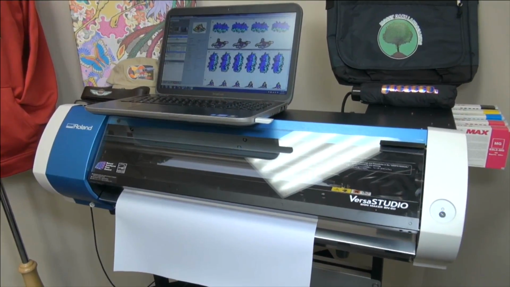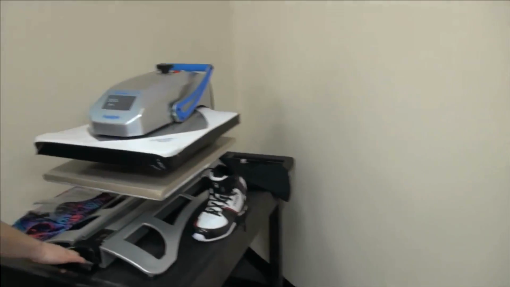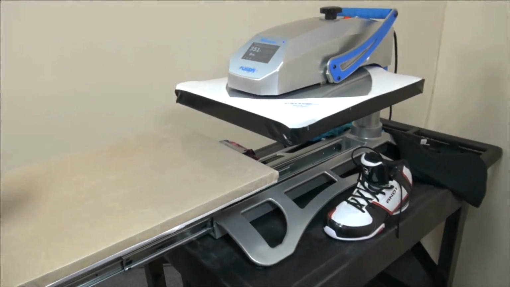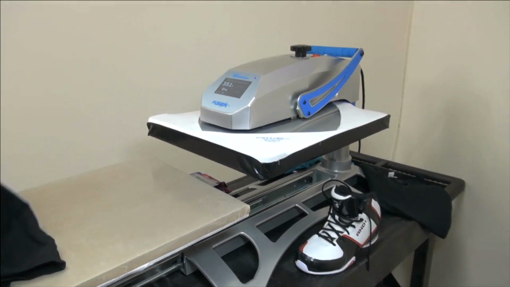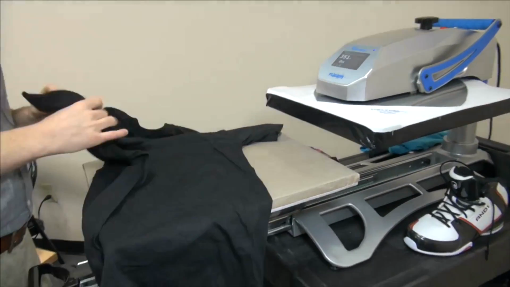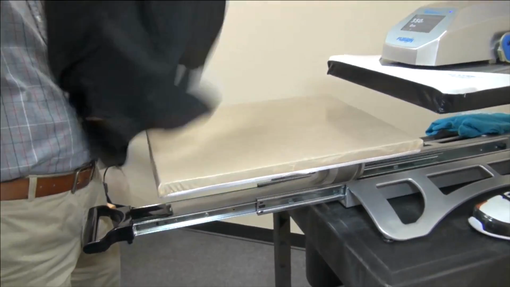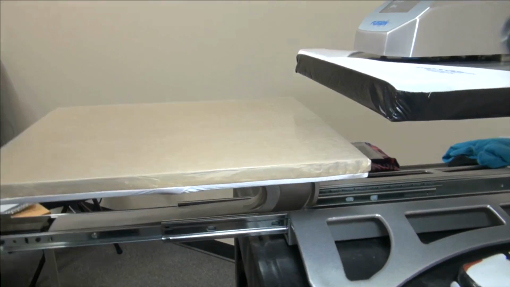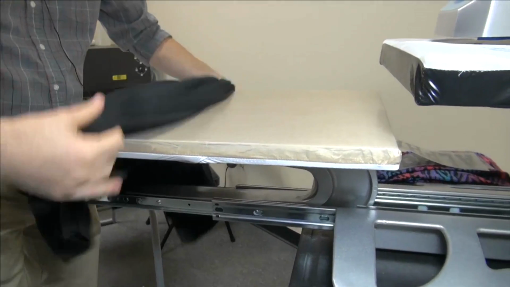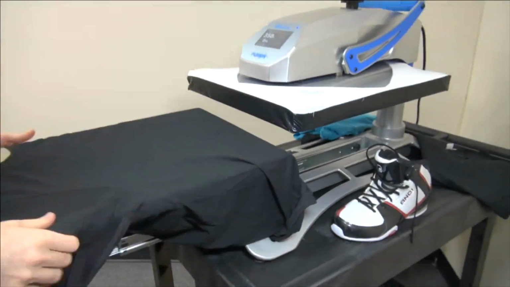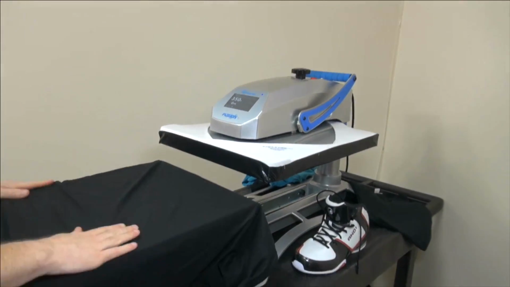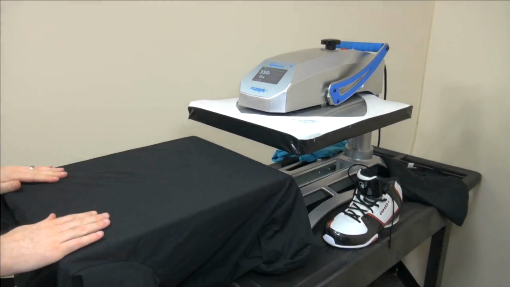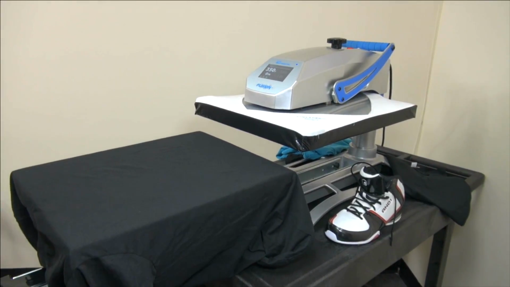All right, Joe, if you want to come back to the press here. So I just grabbed a cotton t-shirt that we're going to print with one of the print cut graphics that we already made. Then after this, we will go back to the computer and give you an idea of the return on investment on all these different items that I showed you. All right, so we can load our shirt onto there.